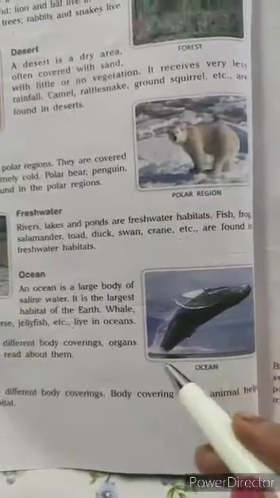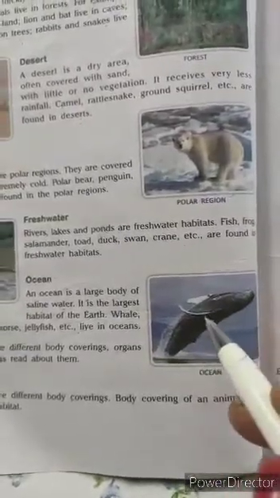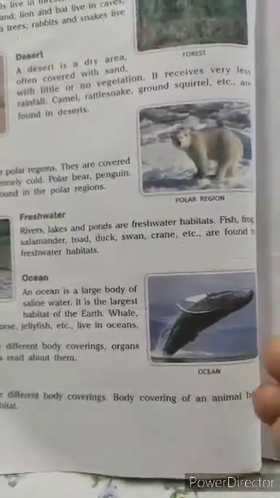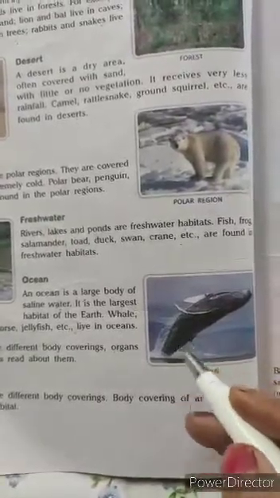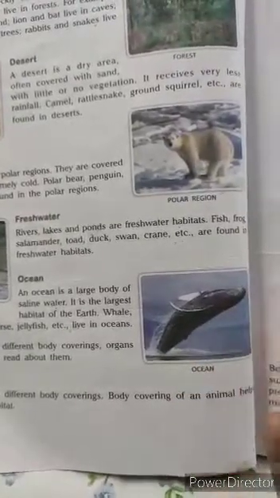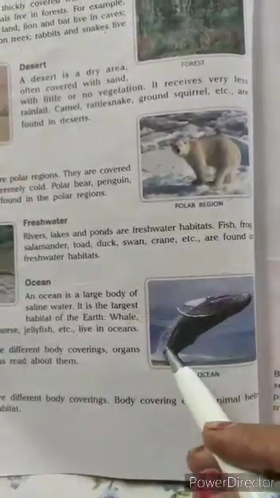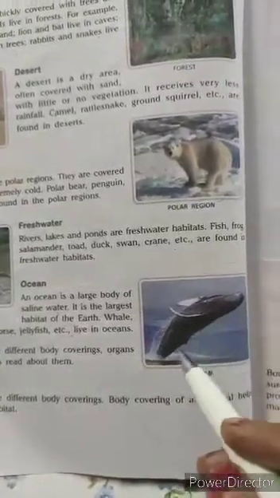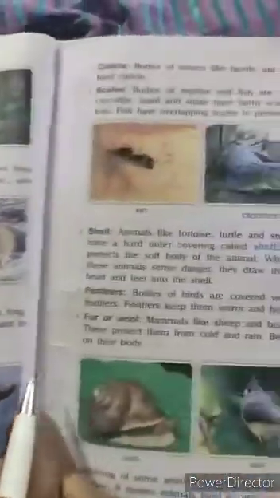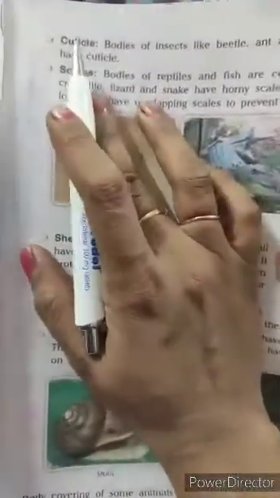Like in fish, you find scales on their body, which shine. You will read further about what sort of scales there are, but on the fish body the body coverings are called scales.